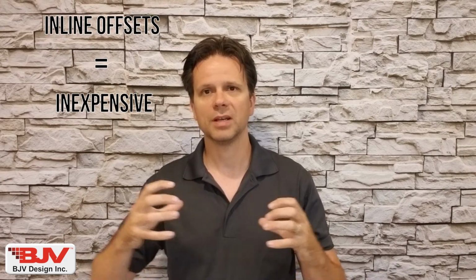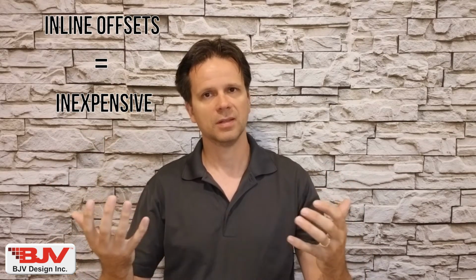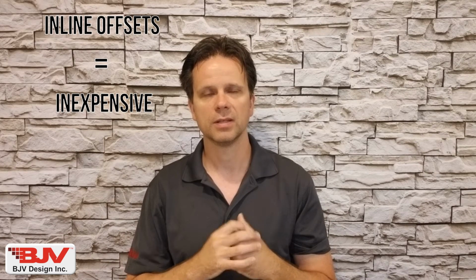Now, when you've got this all figured out, you can go into determining your inline offsets and your crossline offsets. Well, inline offsets are relative to the length of your receiver lines. Now, they're considered cheap. Pretty simply, they are considered cheap because typically the acquisition company will lay the entire line out. Equipment's on the ground. Honestly, in many cases, you might as well record it.